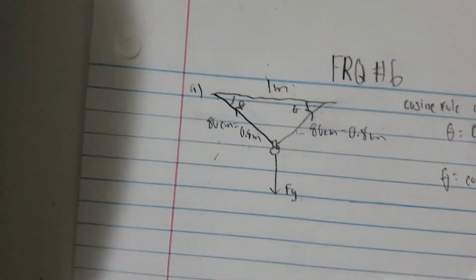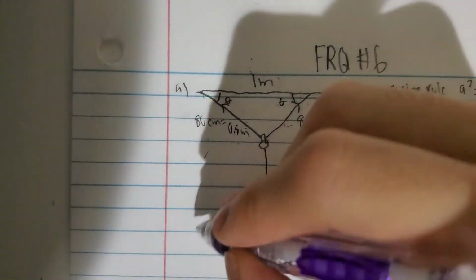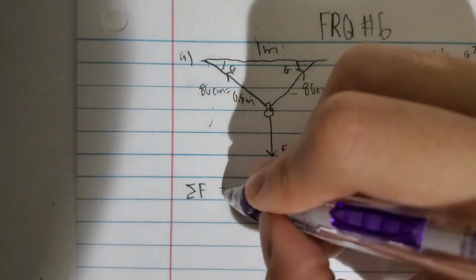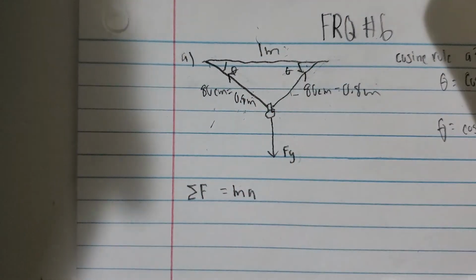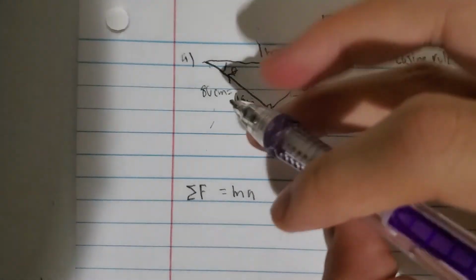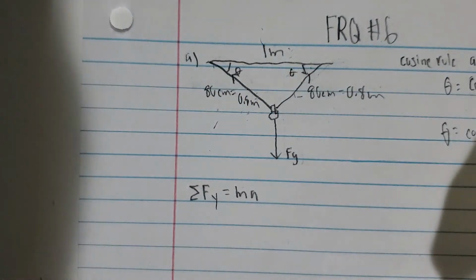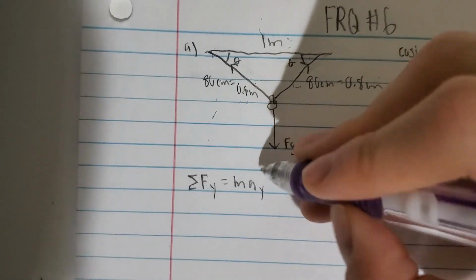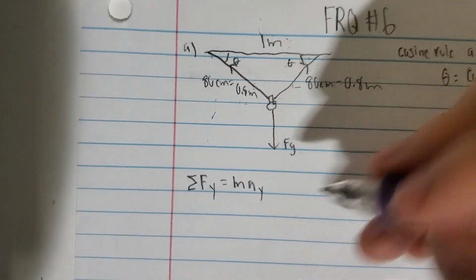So an important equation to use is Newton's, of course. So the total force is equal to mass times acceleration. In this case, I'm going to be looking in the vertical direction, so the total force in the y direction is equal to my mass times acceleration in the y direction.